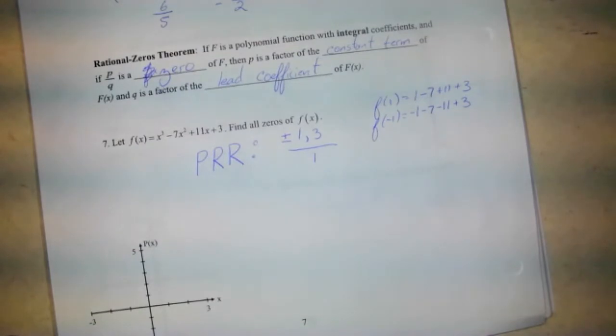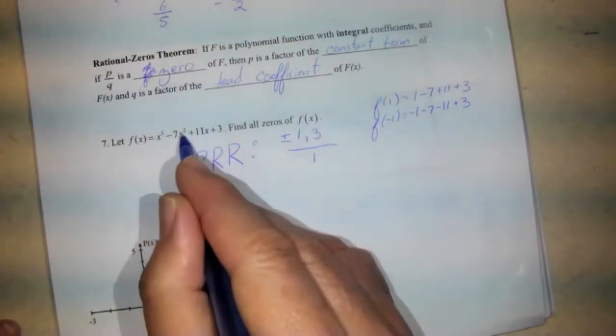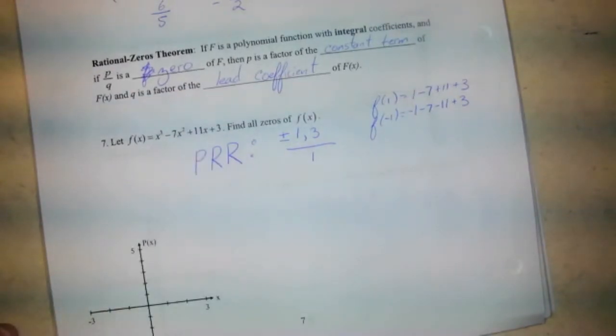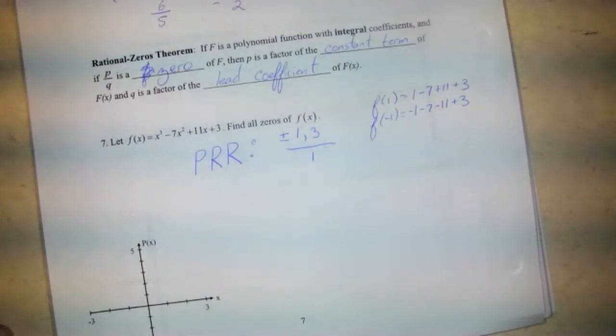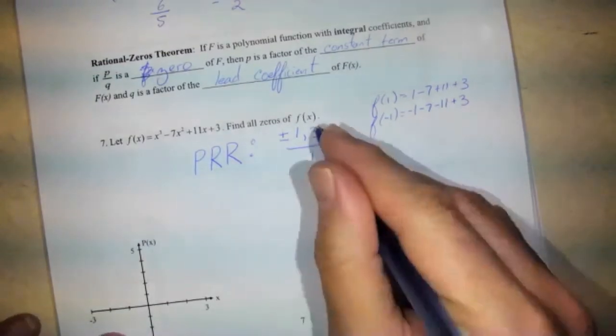Ethan, what's up? Why isn't it +7? Why isn't it +7? Because what is -1 squared? Oh, okay. See, today I'm on it. Yesterday, not so much.